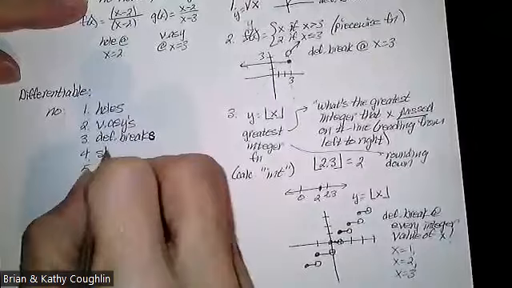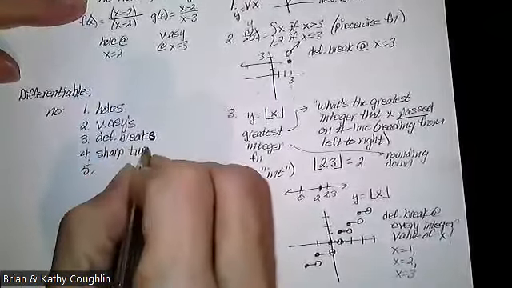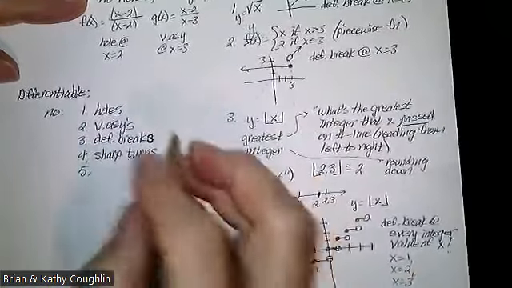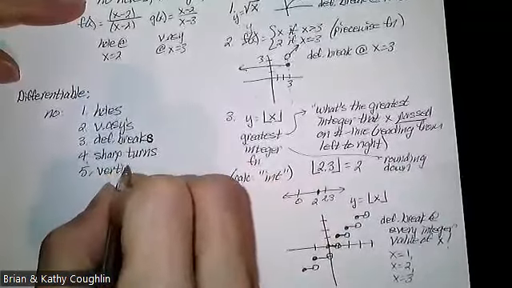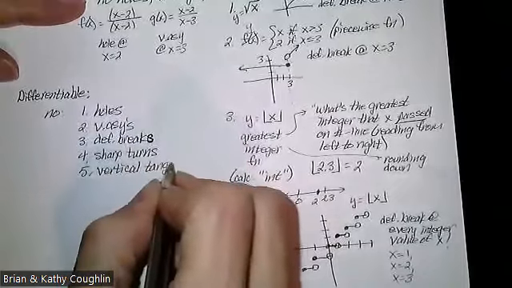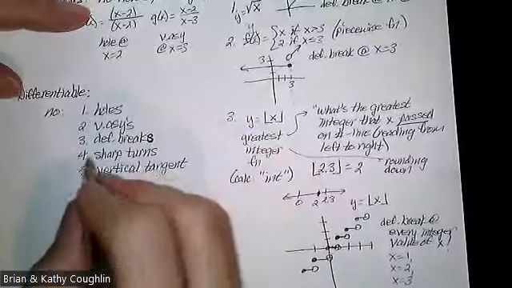Something called a sharp turn. So sharp turns will make the derivative not exist. I'll show you that in a minute. And the 5th is called a vertical tangent. So vertical, what do I mean by this?